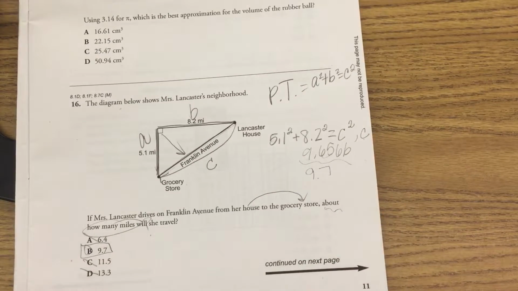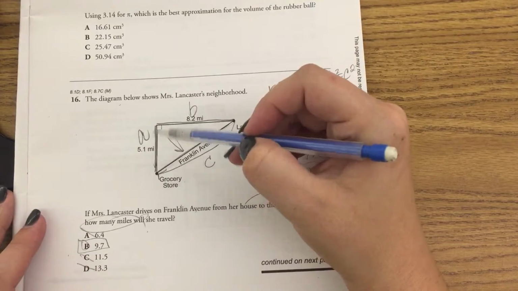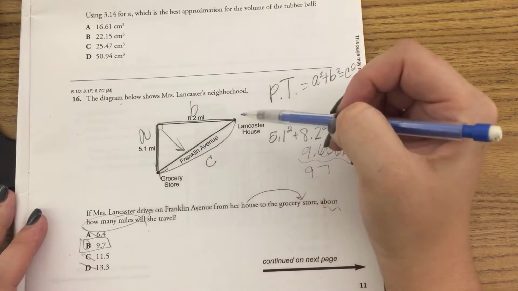Sometimes it's really easy to get confused about which one is the hypotenuse or which one is the leg. Well, we did this work in the beginning to label our hypotenuse and our legs.